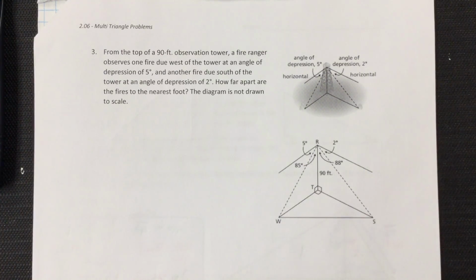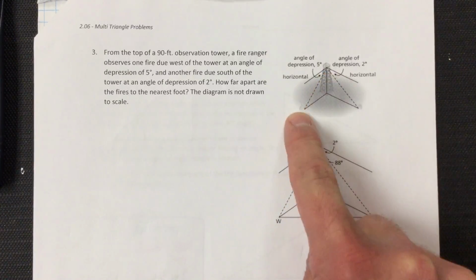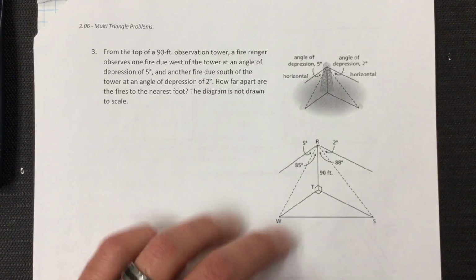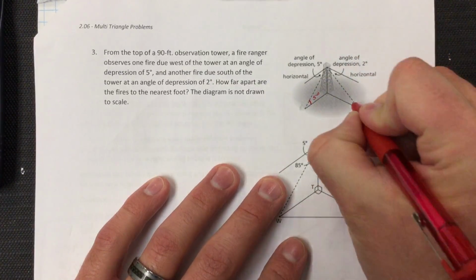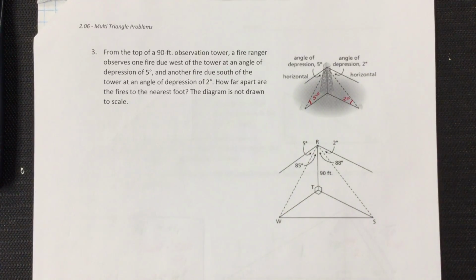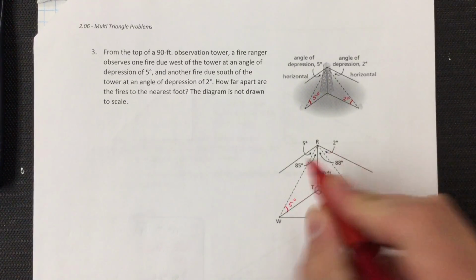And this diagram is not drawn to scale, so this is our diagram that we're looking at. So we have from a tower, we're looking at 5 degrees angle of depression, which, if you remember, is exactly the same as our angle of inclination. So we're going to put 5 degrees there. And we have 2 degrees here, so that is to the south. We can also put that into this diagram here. This is the one that we're really going to use.